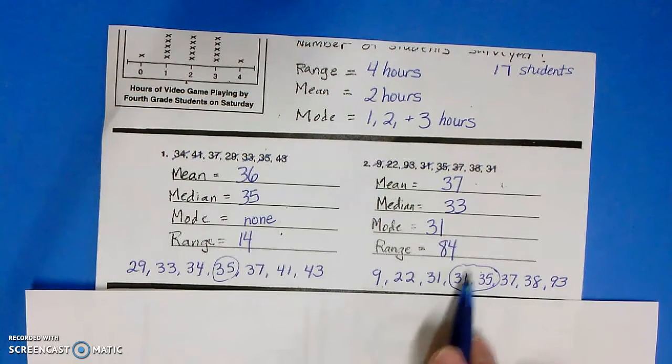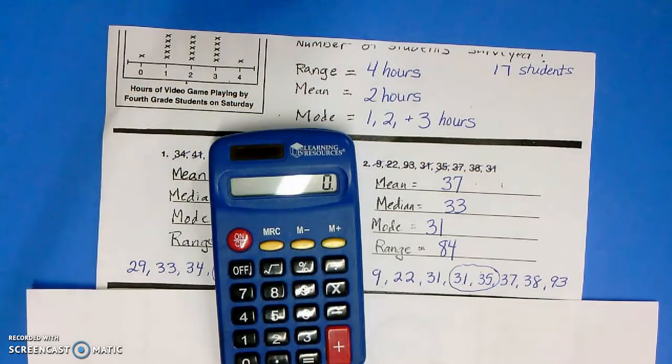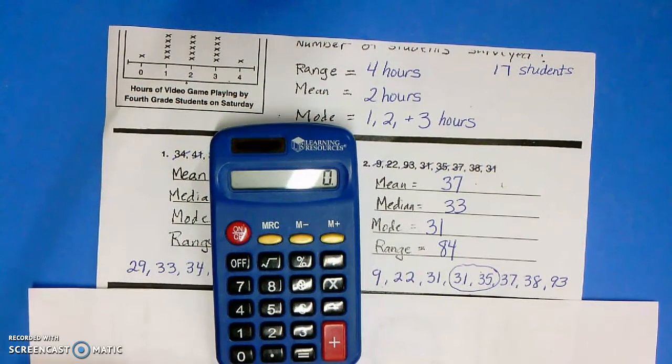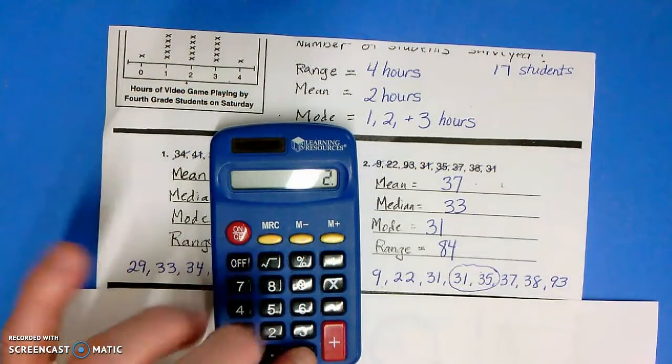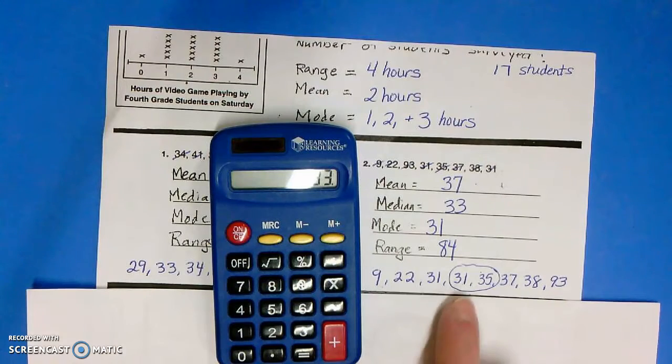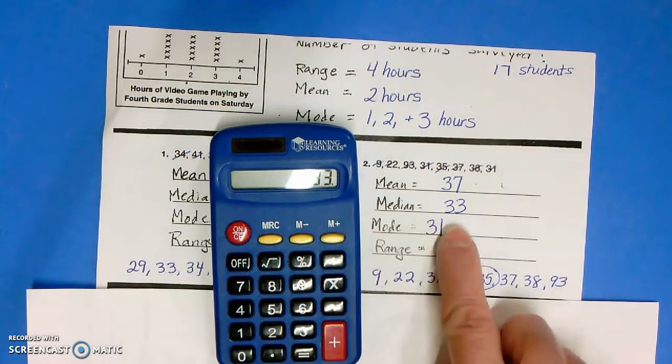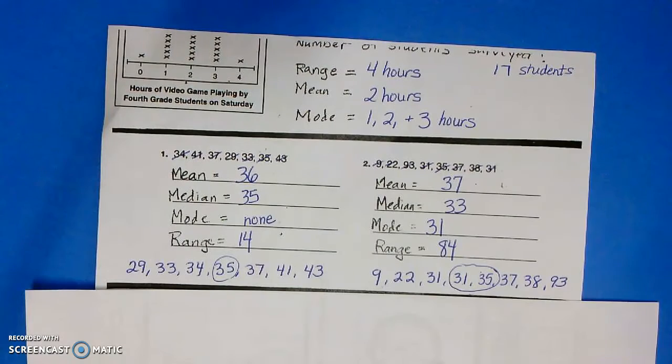When I get toward the middle, I see that 2 numbers are left in the middle, 31 and 35. How do I figure out that average? Well, I'll just show you really quickly on my calculator how I would do it. But you can easily do it on paper as well. I take 31 plus 35 equals 66 and divide by 2. I am simply finding the average of those 2 numbers, or the mean of those 2 numbers. It is 33. The median number is 33. The mode is 31 because it's listed twice.